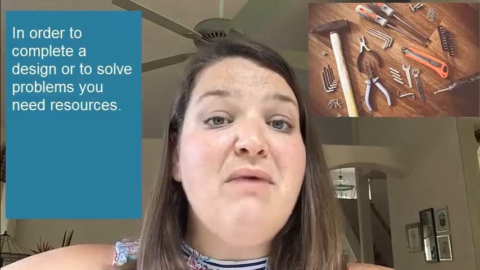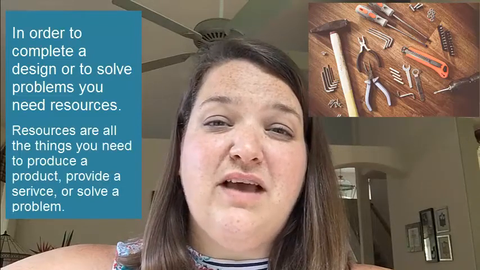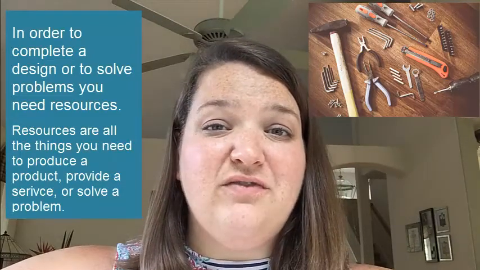In order to complete a design or solve problems, I need resources. Remember, resources are all of the things that you need in order to produce a product, provide a service, or solve a problem. So how could you use the resource of technology? I can use these resources of technology to create tools to solve problems. So going back to my example, my problem is that sometimes sprinklers turn on even when it's raining outside. So how could I solve this?